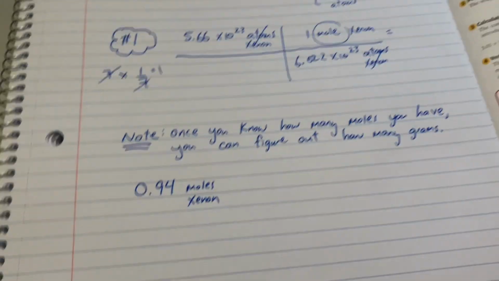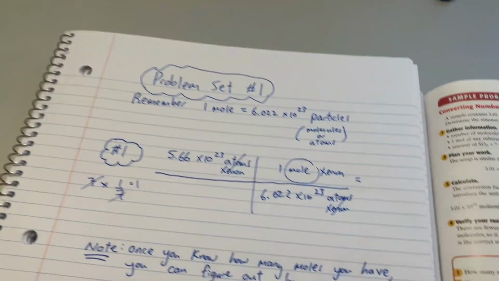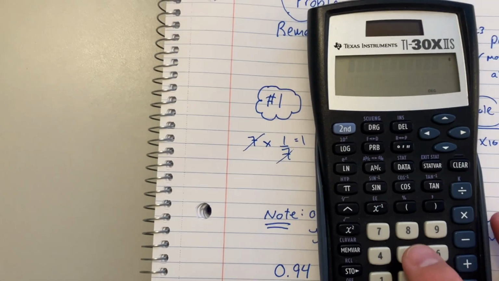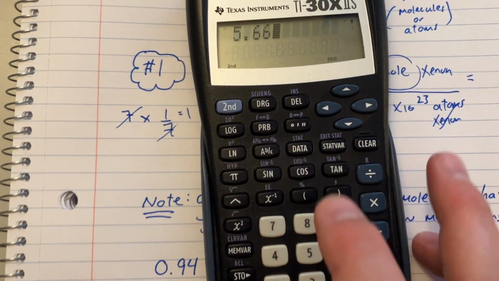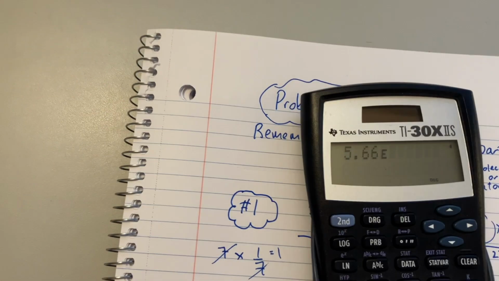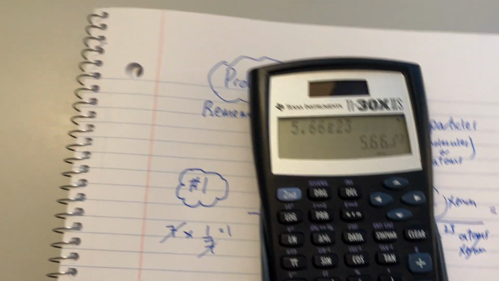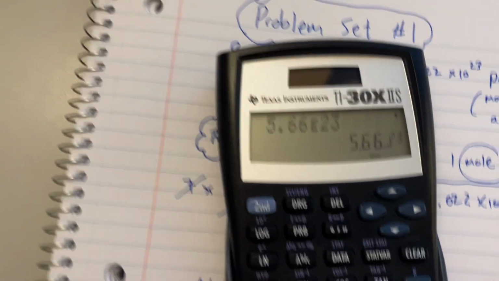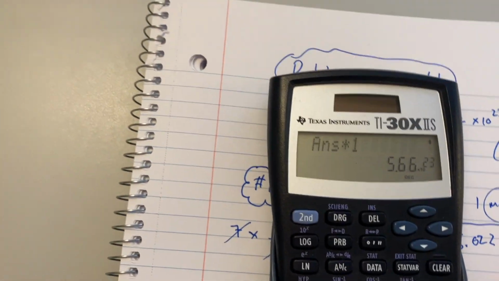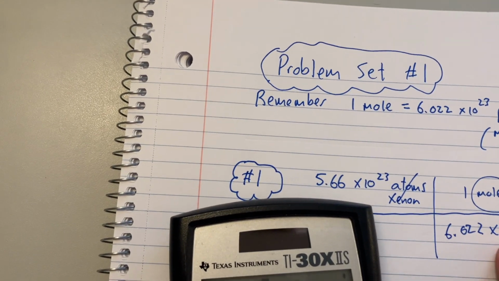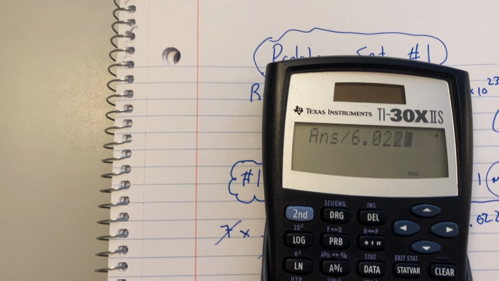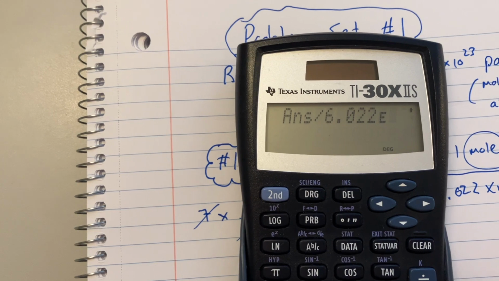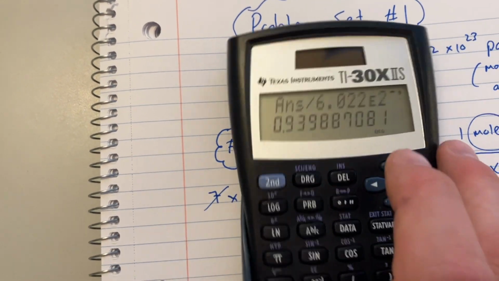So I'm gonna do that real quick. And I have this calculator right here. I'll use this calculator because that might be the one you guys have. So I'm just gonna say 5.66, and then I gotta get to my big E button right there because that's exponent, so I hit second E, 23. And then I'm gonna times it by 1. It's not gonna change it at all. And then I'm gonna divide by 6.022 times 10 to the 23rd. I gotta hit the big E again, 23. And I get for an answer 0.939.